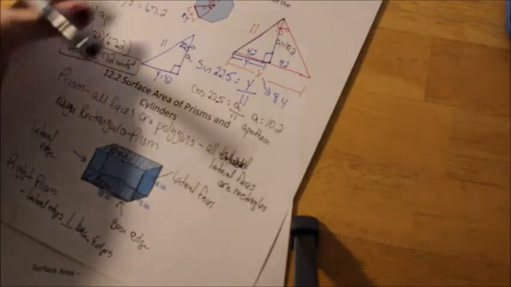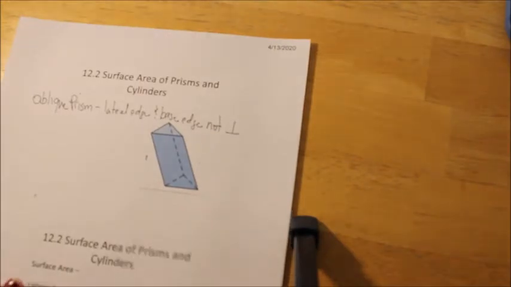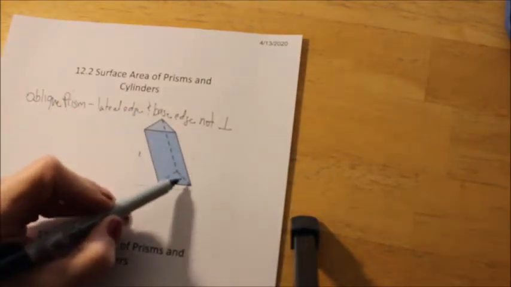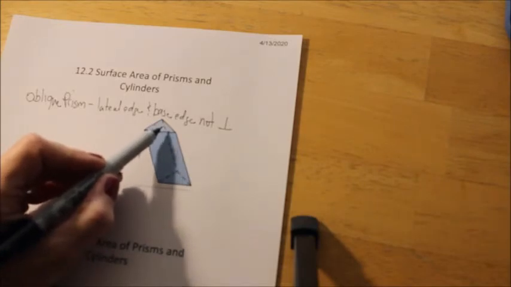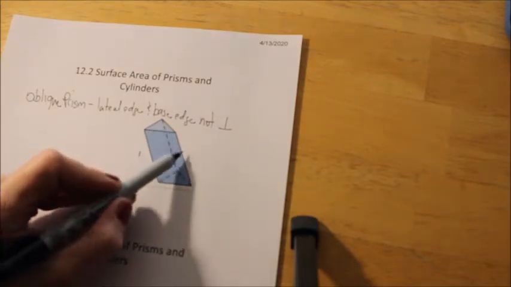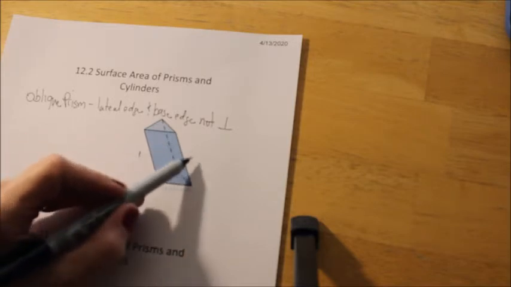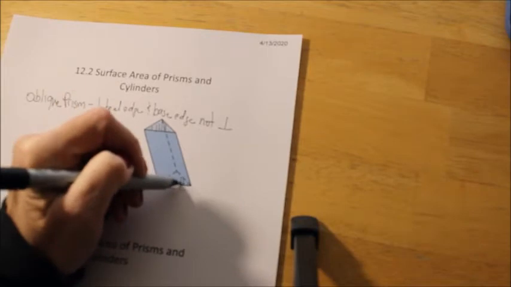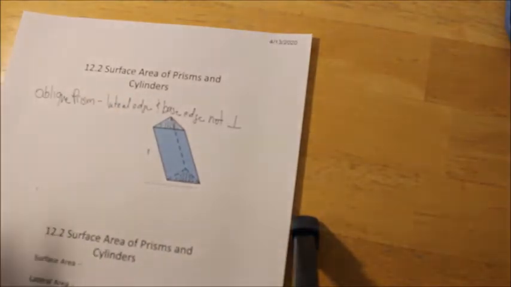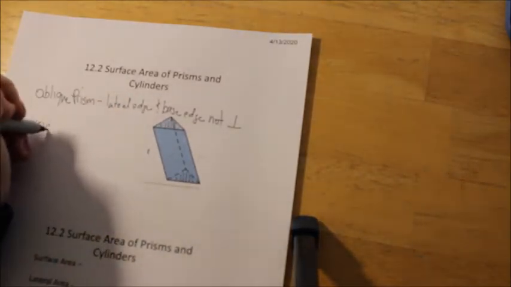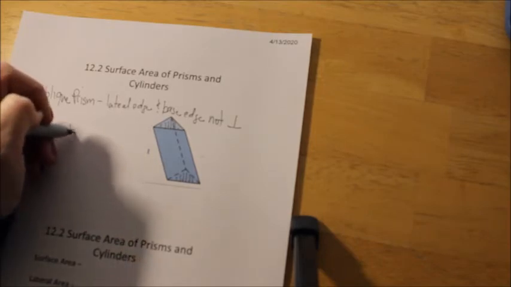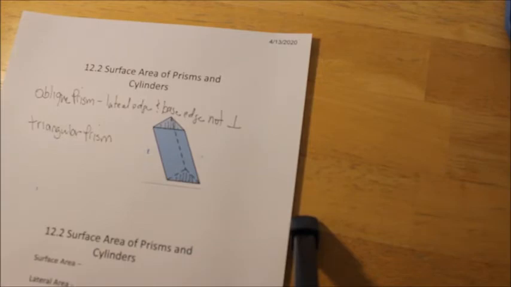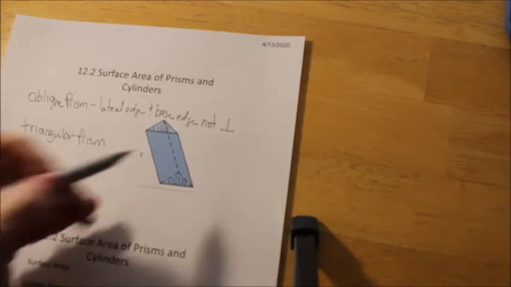So when I come back and look at this, I would say, okay, well, what's the base? Well, remember the bases maybe are rectangles, maybe they're not, but we know the lateral faces are rectangles. So notice that the bases for this one would have to be down here. So this would be a triangular prism, remember it's named by its base, and it would not be right, but it's still a prism.